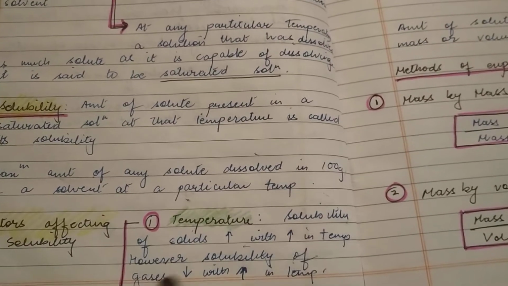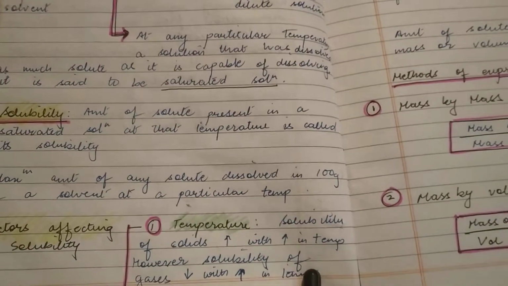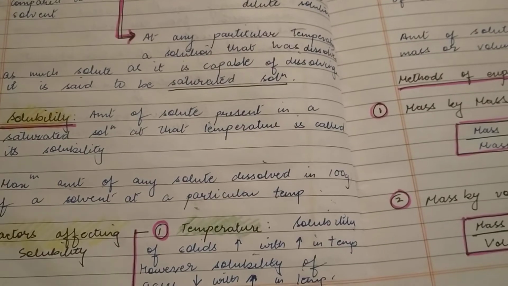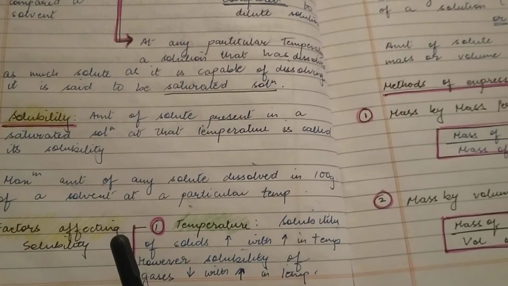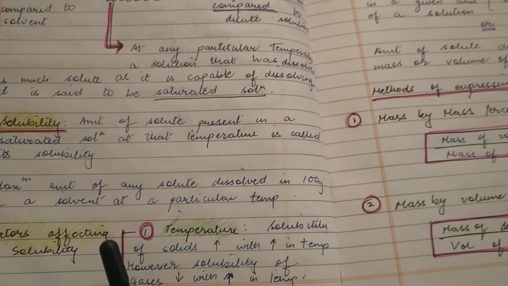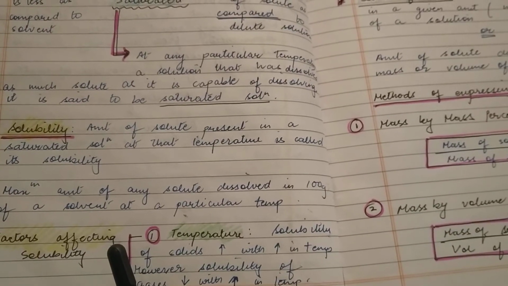However, the solubility of the gases decreases with increase in temperature. For example, we know that water has dissolved gases, right? And in these dissolved gases, like dissolved oxygen, aquatic animals breathe. Now if you take water in a pan and you start heating it, what do you see? Small bubbles coming out and then larger bubbles coming out.